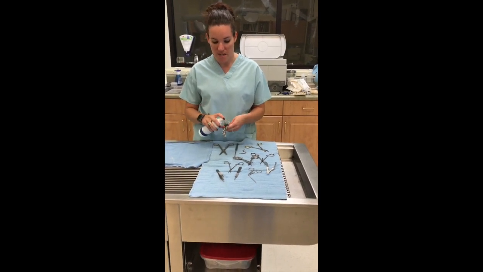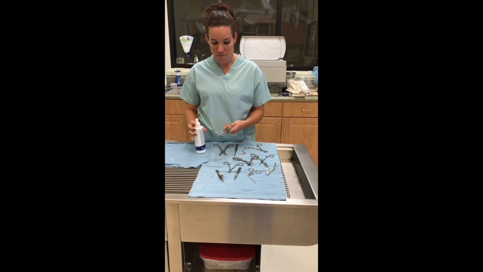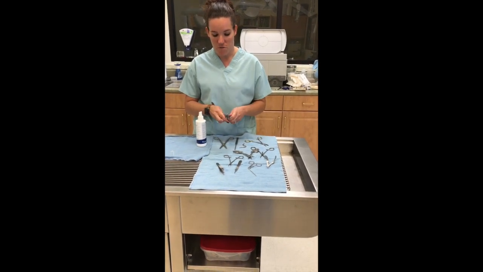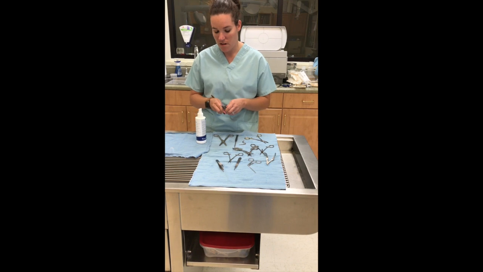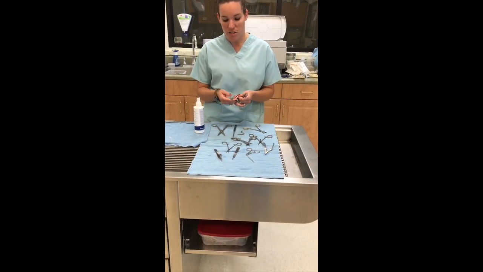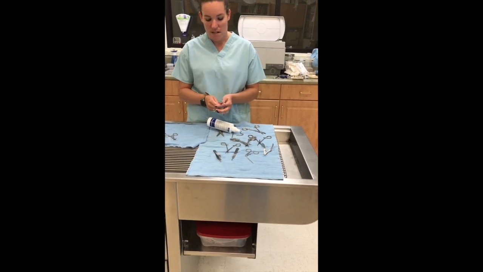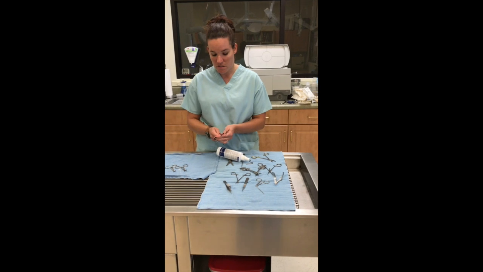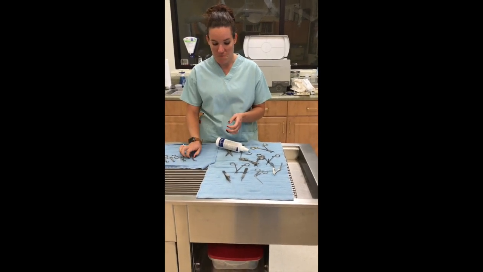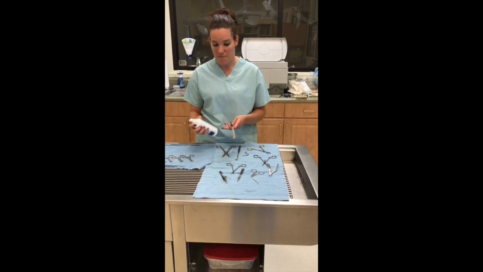So we're going to spray these box locks top and bottom, and then just kind of work them back and forth so that the lubricant gets in there. And then on these towel clamps, because they are sharp, we're going to snap them closed one ratchet before they're packed. Everything else gets left open so that we make sure that steam gets into all of the grooves, but for those we want to go ahead and snap those closed.